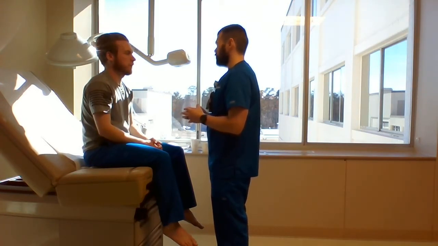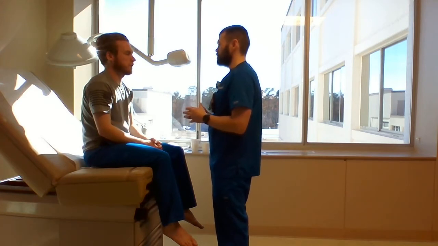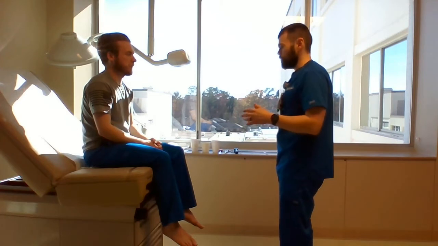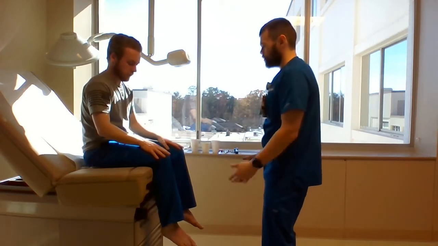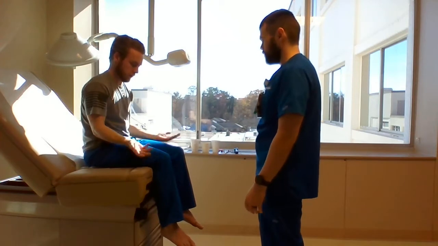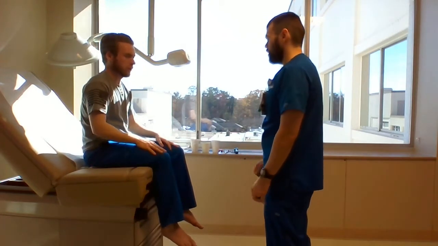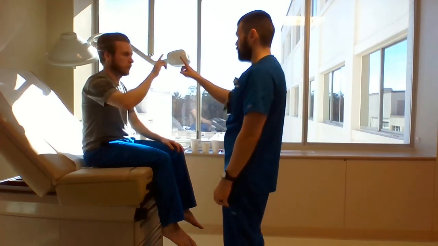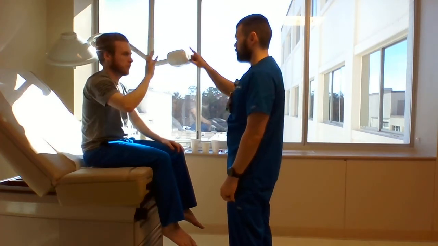All right. So now we're going to go into the cerebellar function and the proprioception. What I want you to do is take your hands, place them on your thighs, turn them over, and then go over like this. All right. Faster. Good. All right. You can stop. Now I want you to take one hand and touch your nose, and then touch my finger. All right. Good. All right.